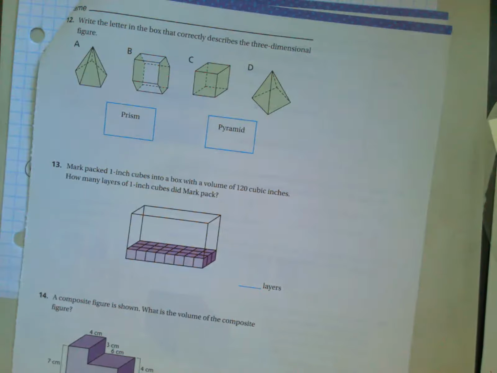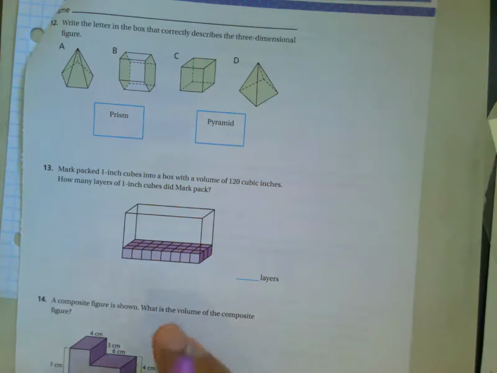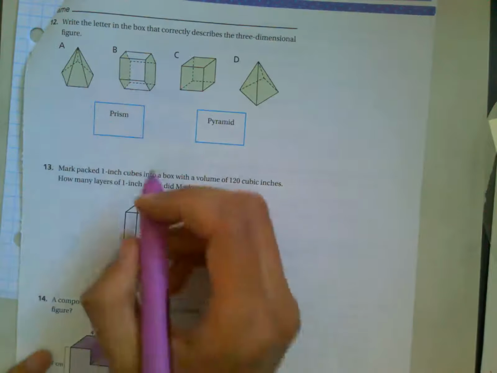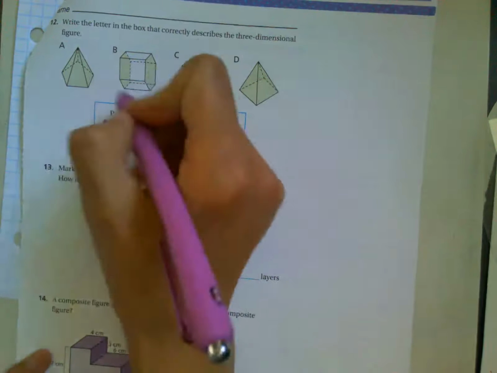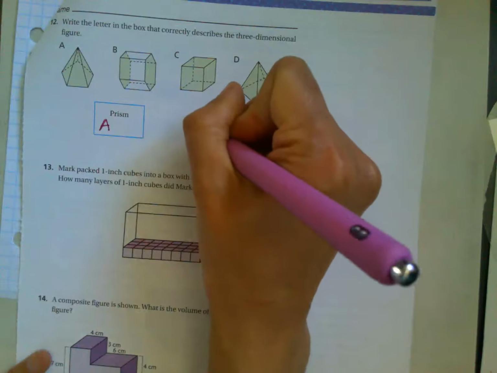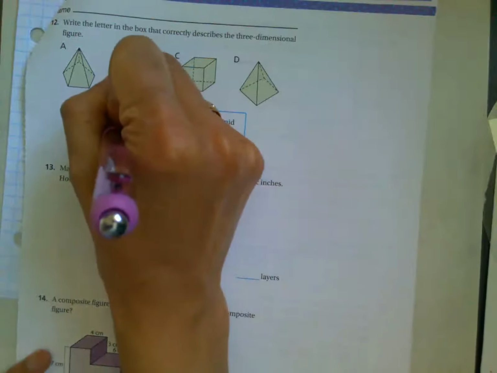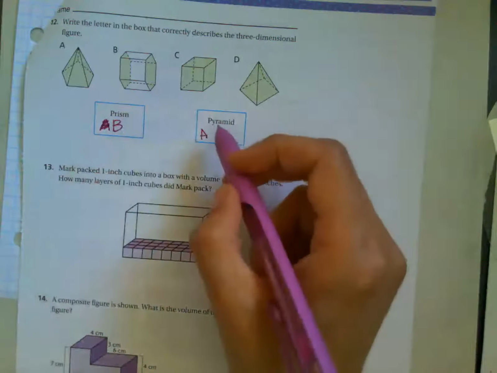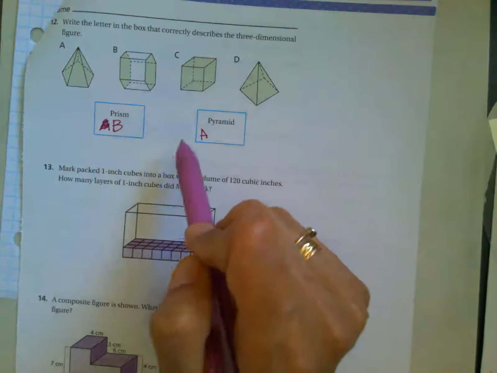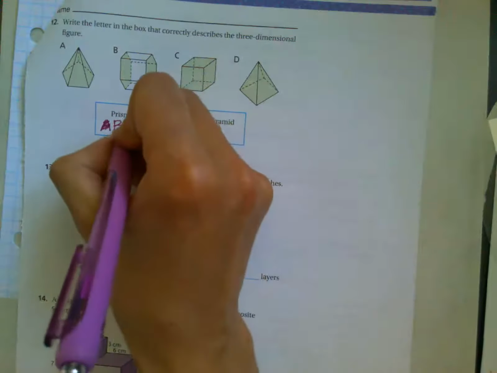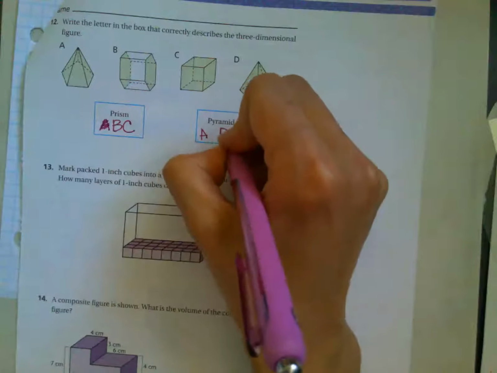So let's look at A. A has triangles on the sides, so that is a pyramid. B has rectangles, that is a, oh, look at what I did. A, B. I was just looking at the P, I didn't see that one. C has rectangle square, so that is a prism, and D is all triangles around.